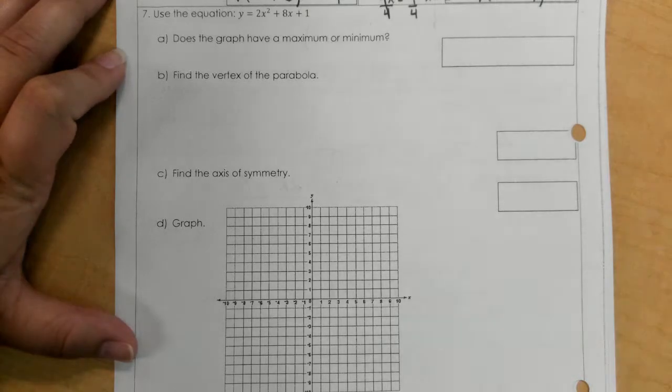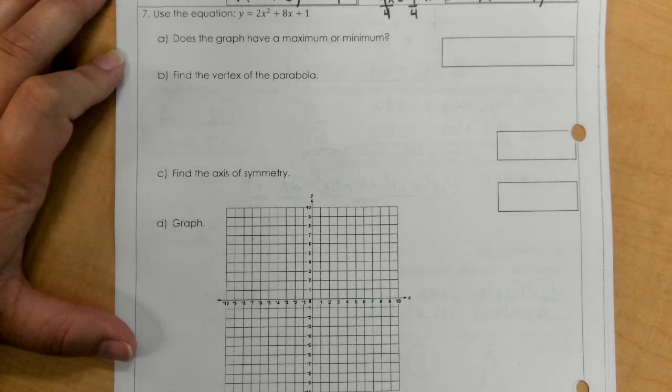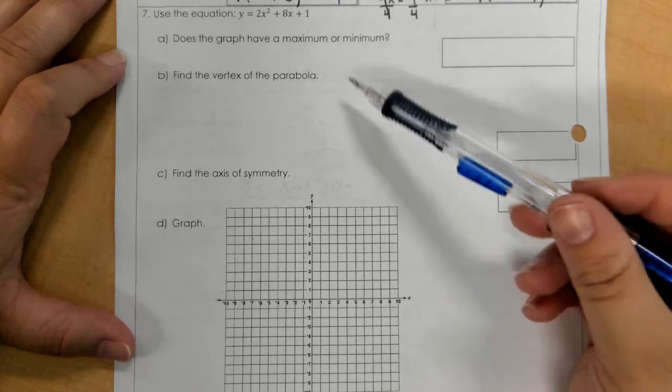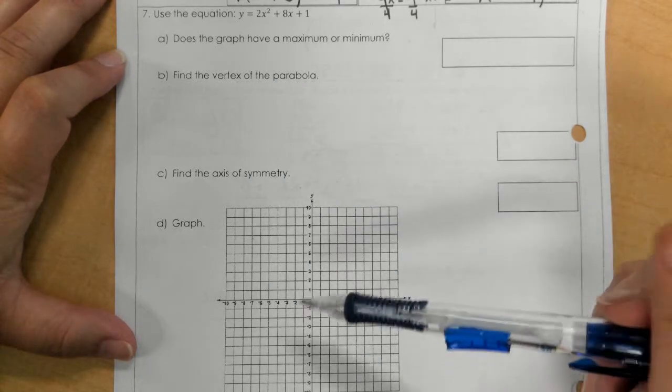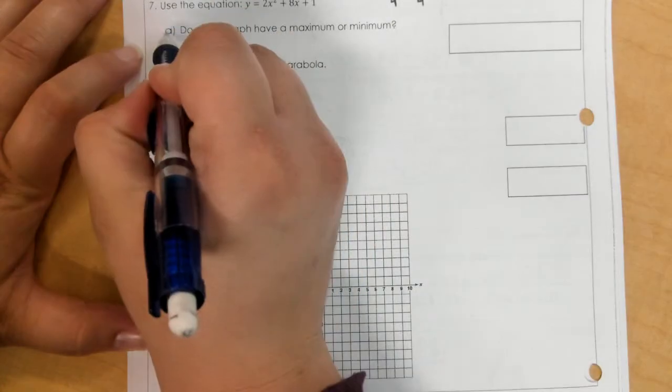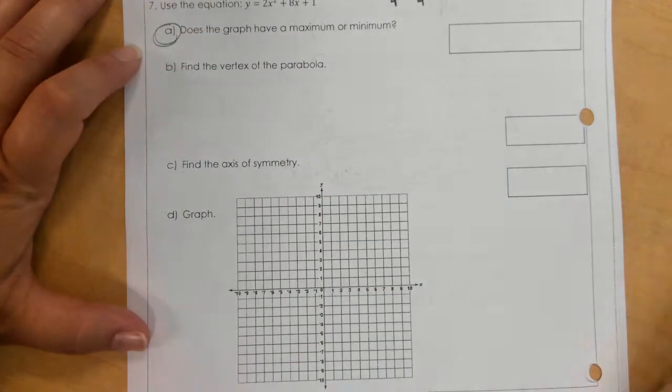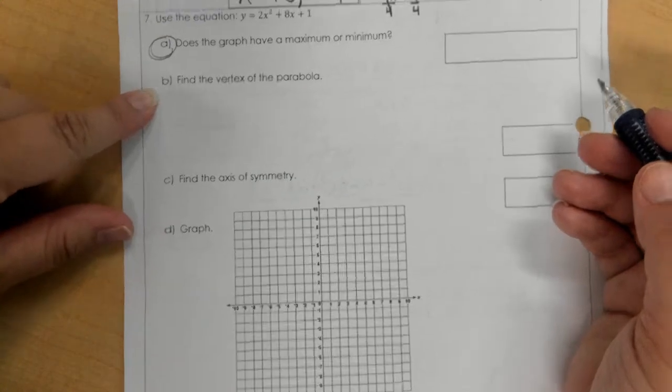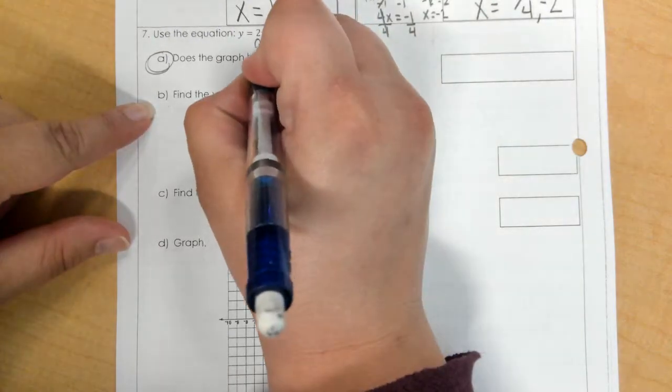For number 7, use the equation y equals 2x squared plus 8x plus 1. We have to find the vertex, find the axis of symmetry, obviously graph it, and then also state if it's a max or a min. So this particular step we will do last. To find the vertex, we want to label this A, B, and C.